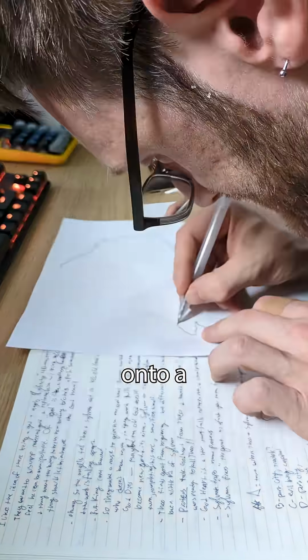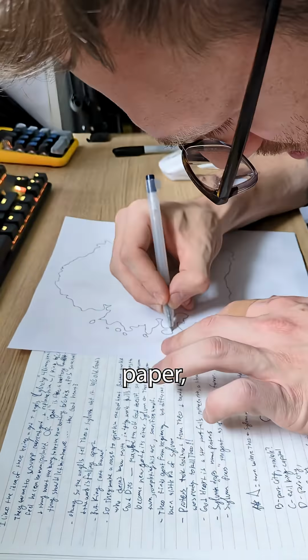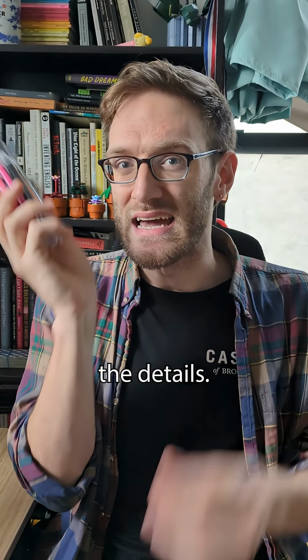From there, what I did is trace the map out from my notebook onto a nice piece of printer paper, outline major borders in Sharpie, outline minor borders in pen, use some colored pencils to fill it in and give it some character, and then use some markers to really add the details.